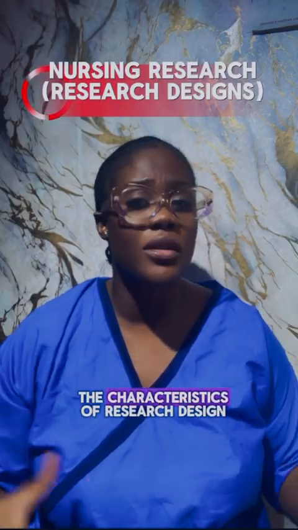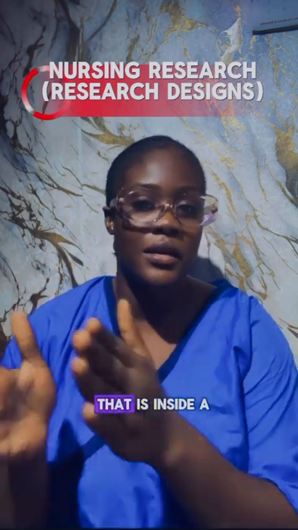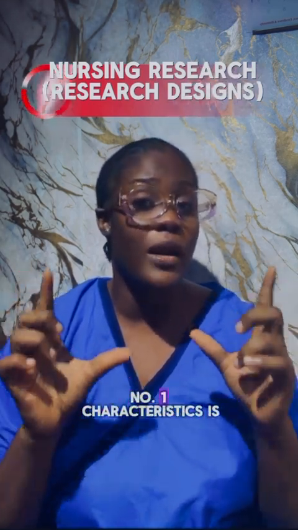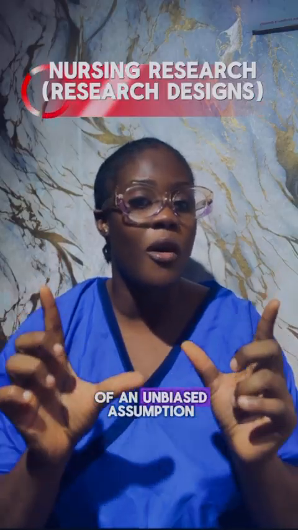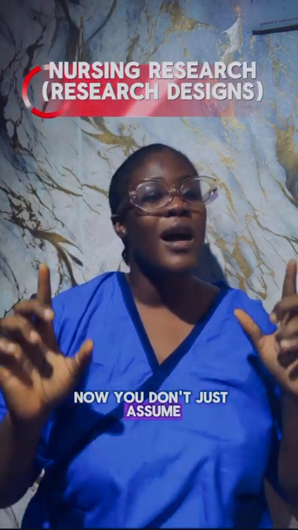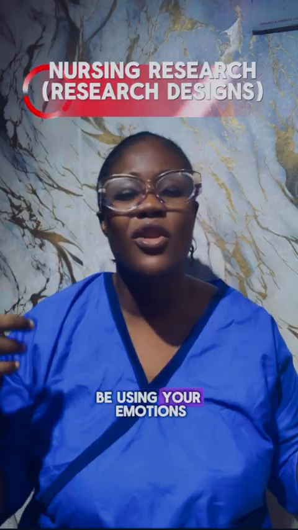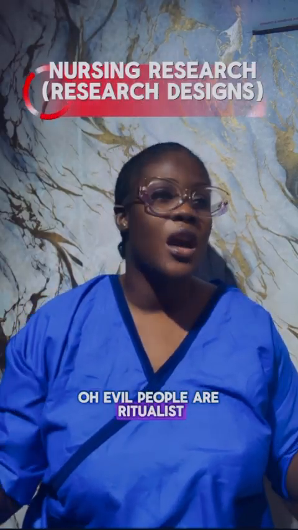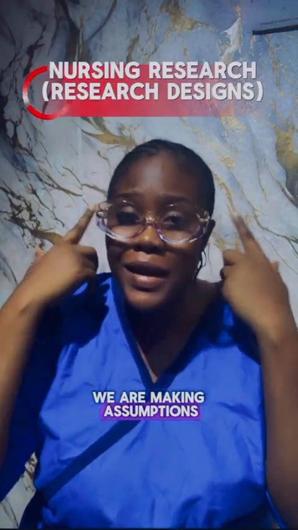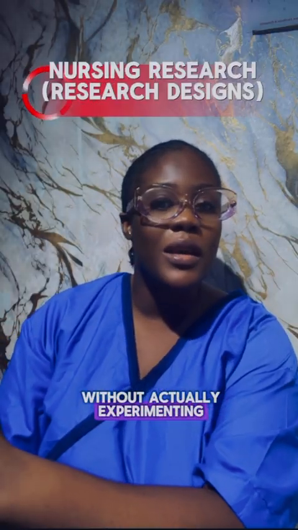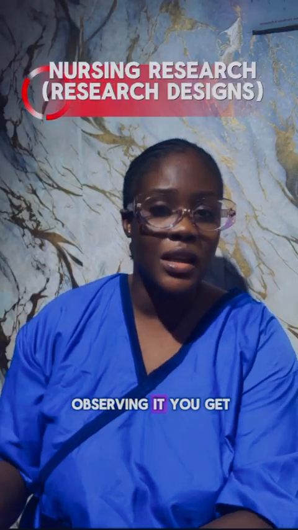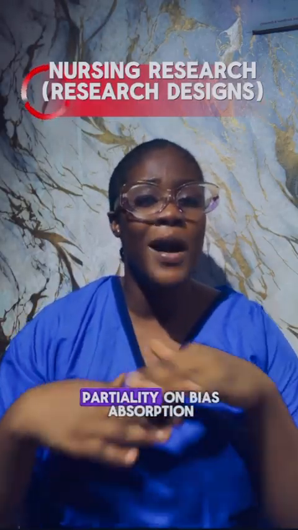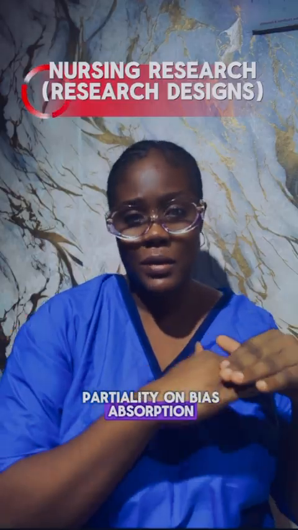Now, let's talk about the characteristics of research design. What are those things that are inside a research design? Number one characteristic is that it makes use of an unbiased assumption. You don't just assume using your emotions or the way you see them. Just like we sit down and say, oh, Igbo people are ritualists, Akwa people are this, are that. We are making assumptions without actually experimenting, without actually finding out, observing it. So it makes use of unbiased assumption. Unbiased means non-partiality.